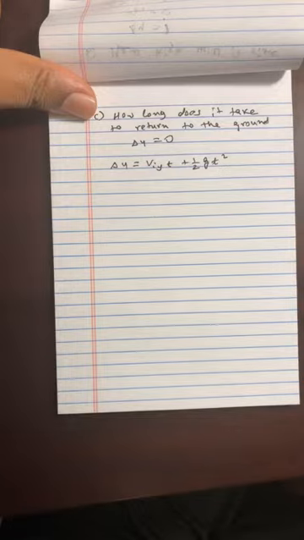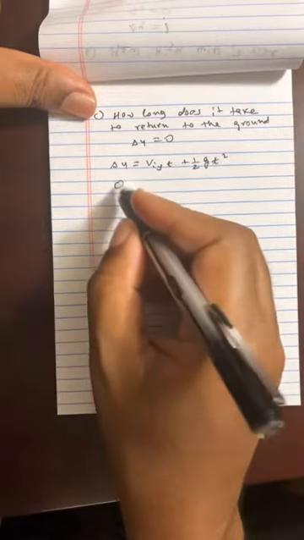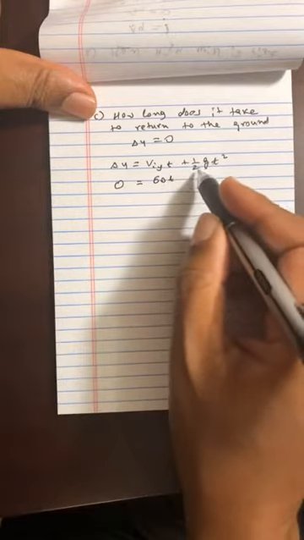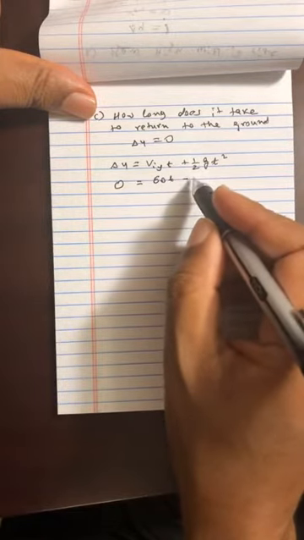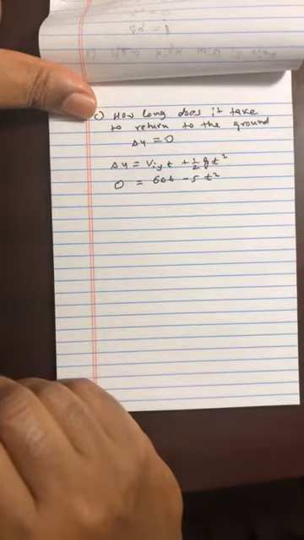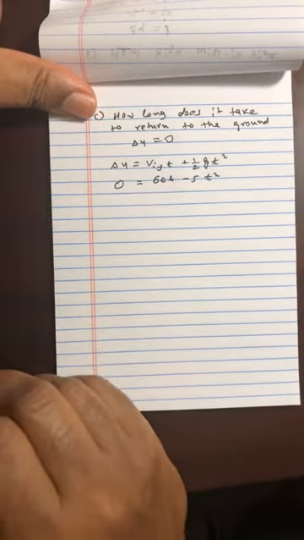So the vertical component is 0. 0 equals 60t, and half of negative 10 is negative 5t squared. Okay, so we can take it to the other side.